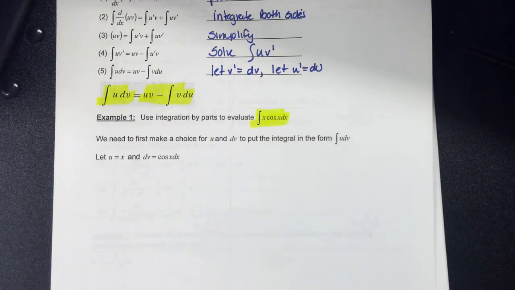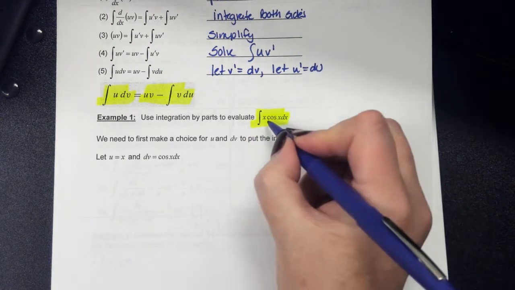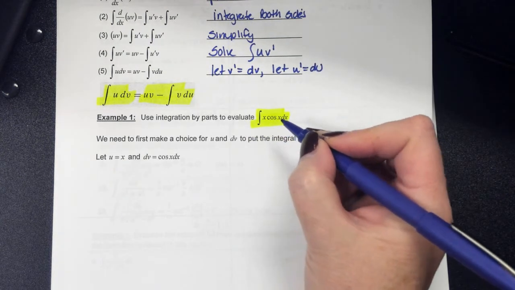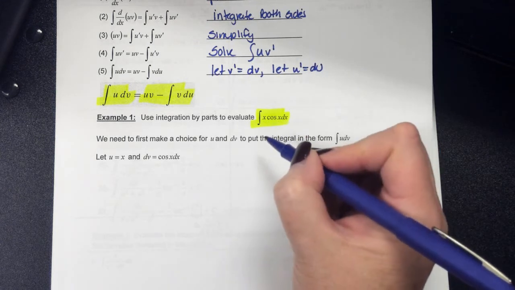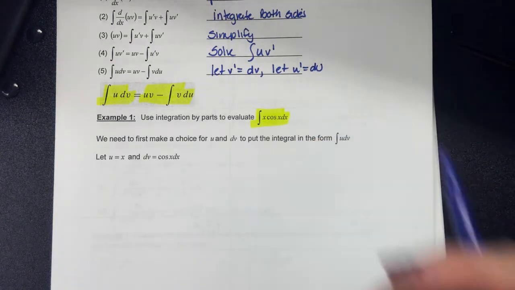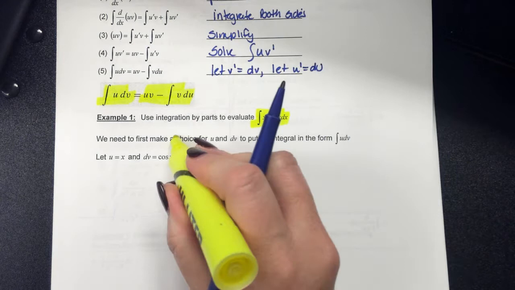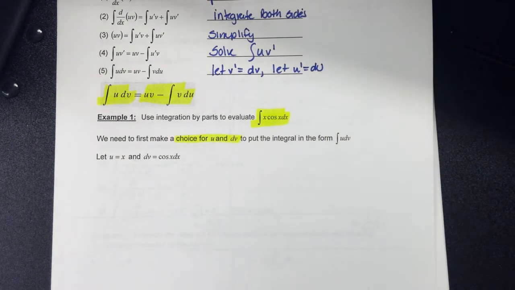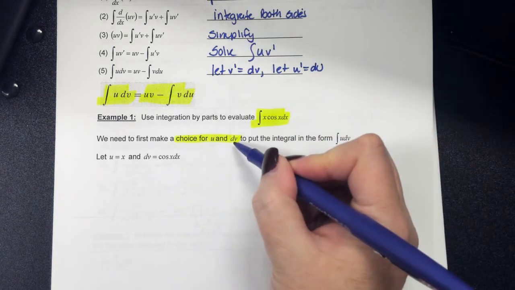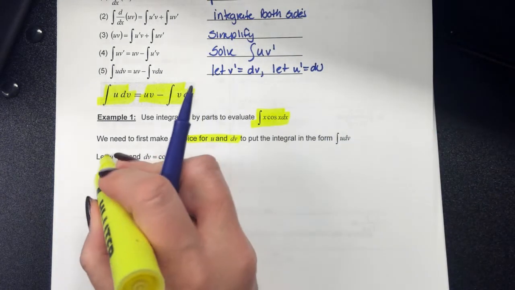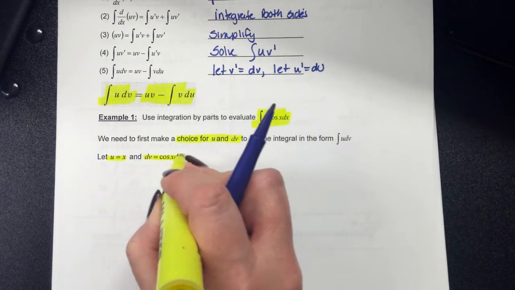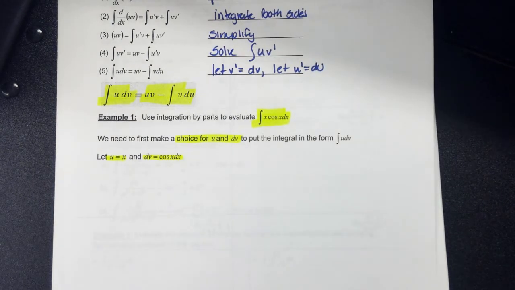Notice I have a product. I have x being multiplied by cosine x. A u-sub is not going to work. So what we're going to have to do when you do integration by parts is make a choice. You have to let one of the functions be equal to u and the other one be in terms of dv. So let's suppose I let u be equal to x and dv be equal to cosine x dx.